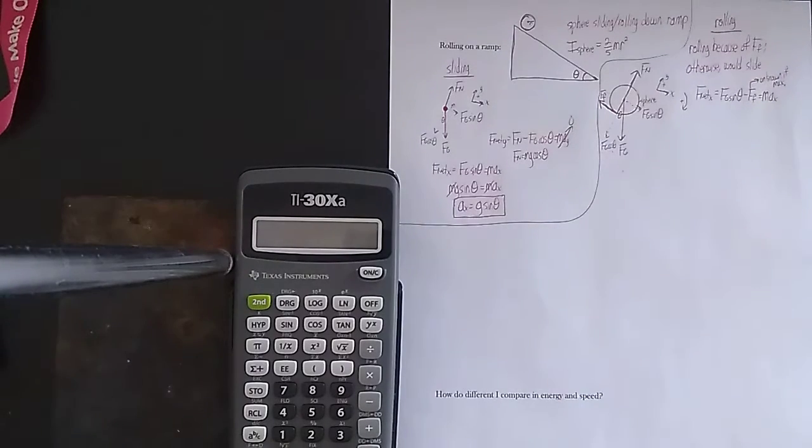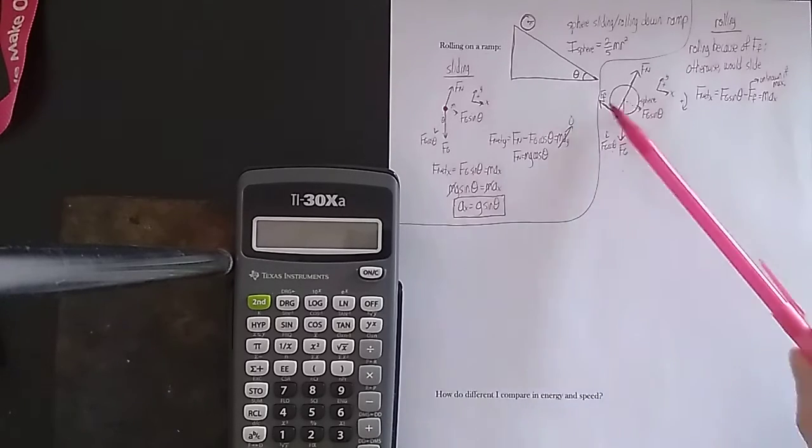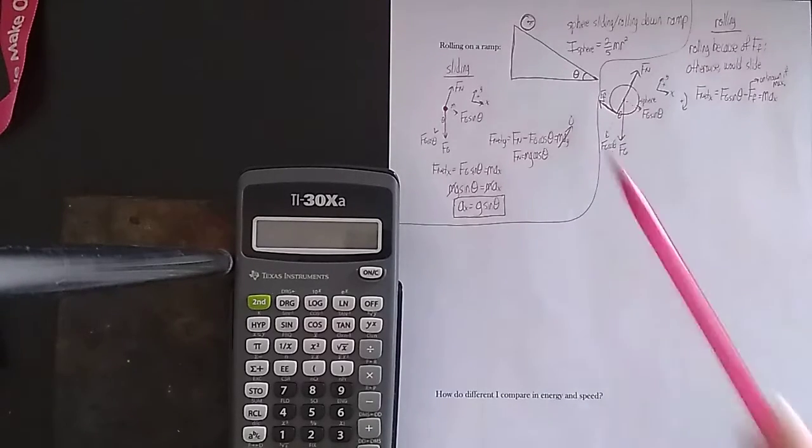We don't know if the force of friction is at a maximum. It could be at a maximum. If the force of gravity pulling it down were any bigger than that, and the force of friction was at its maximum, then we would get sliding. So we don't know if that force of friction is at a maximum value or not. If the force of gravity ends up being too big for the force of friction, the object will start to slide.